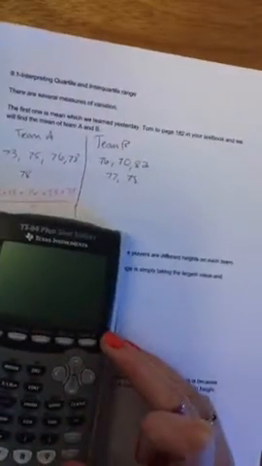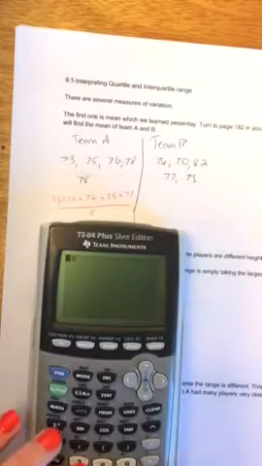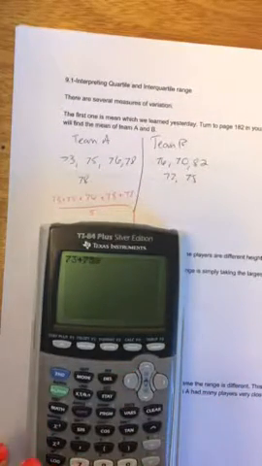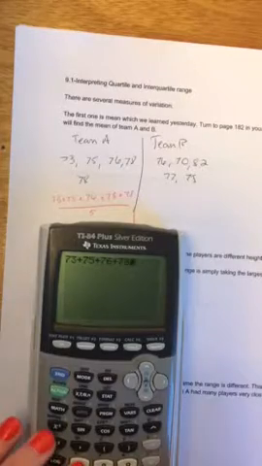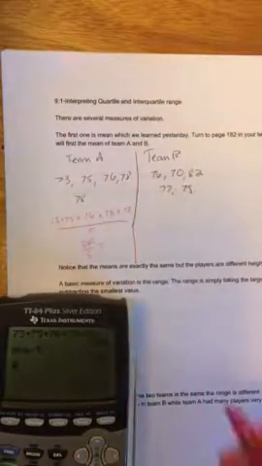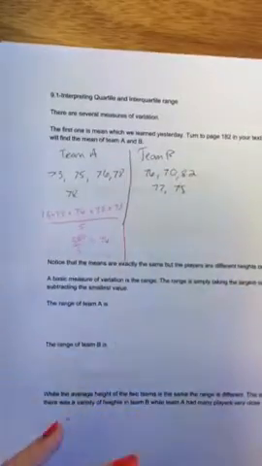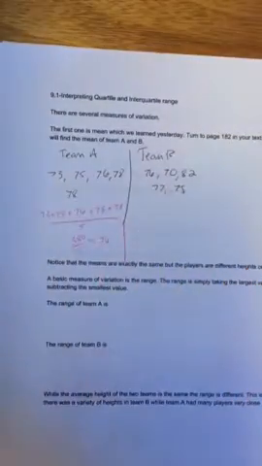There's 5 players. So I'm going to do my cute little calculator here, so you guys can all see what I'm doing. 73, plus 75, plus 76, plus 78, plus 78. So that's 380 over 5. So I get 76, okay? So the average height on Team A is 76 inches.